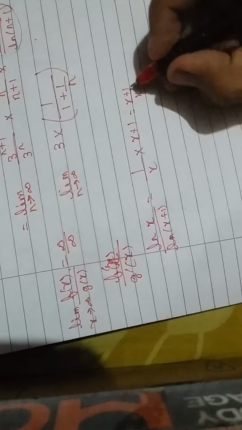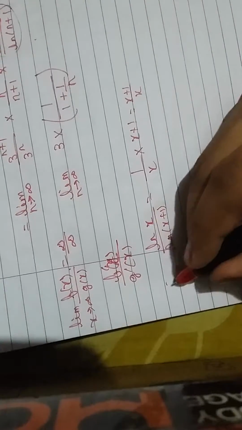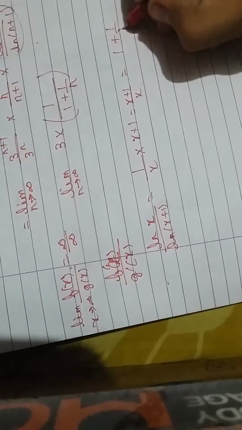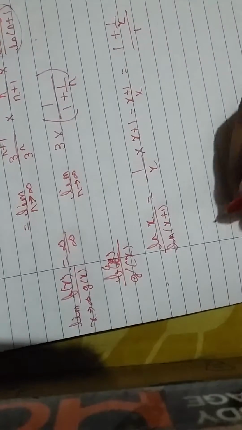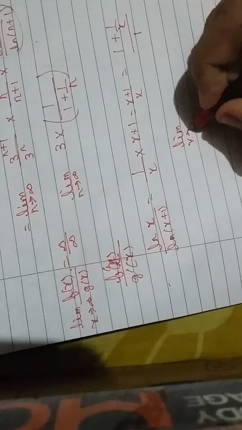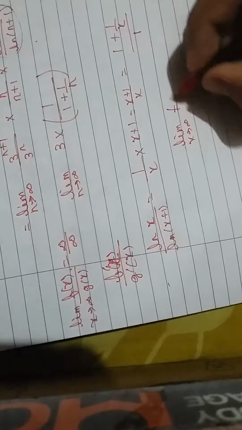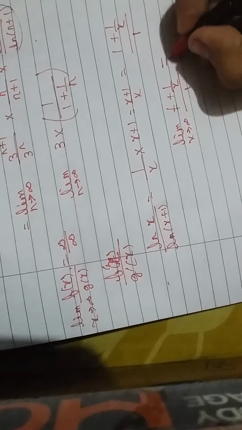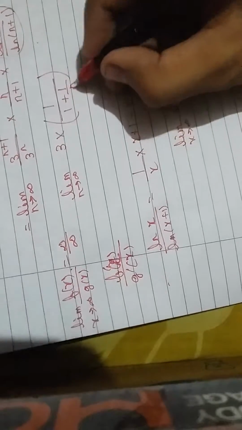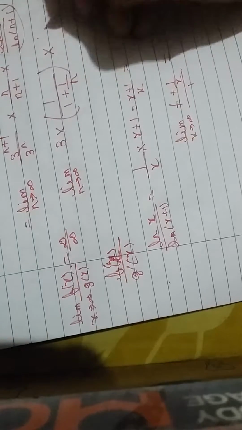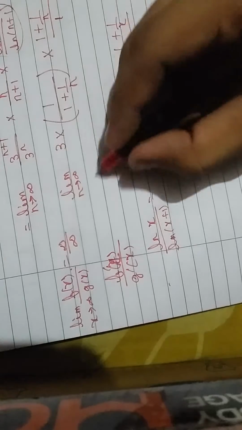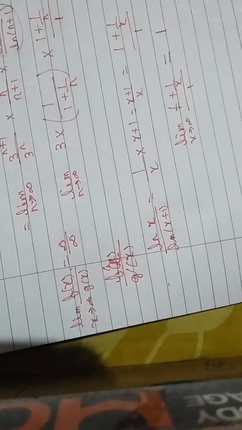Then if we put x tends to infinity, we can write it as 1 by x upon 1. Put x tends to infinity, then we will get 1, and then I can say that it will be 1 by 1 plus n over 1, and limit n tends to infinity.